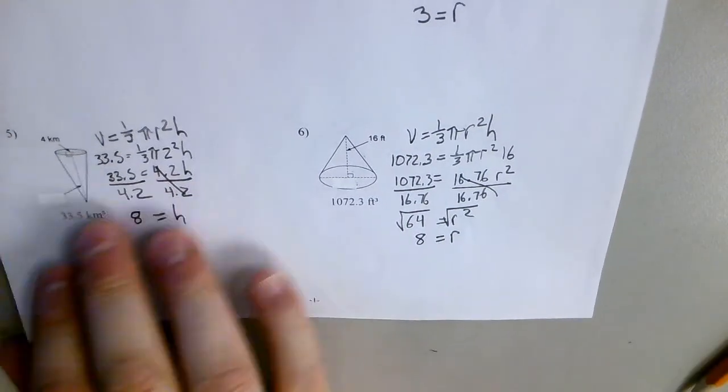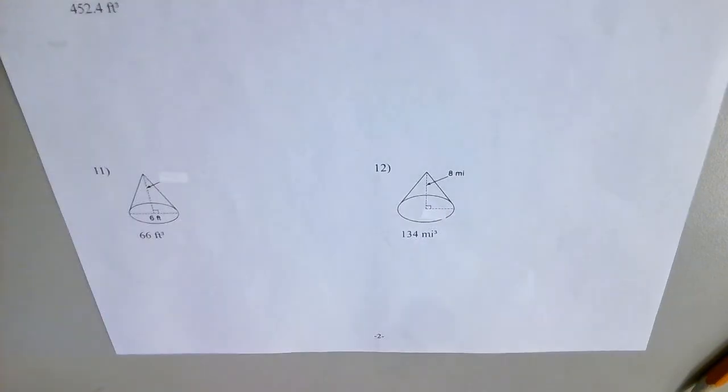Okay, so that's all I'm going to show you guys. I would like you to do the 6 problems on the second page.